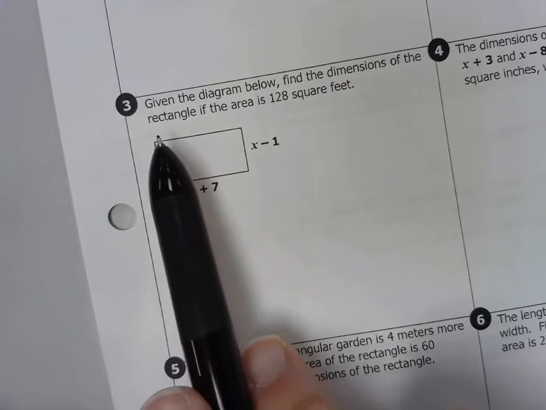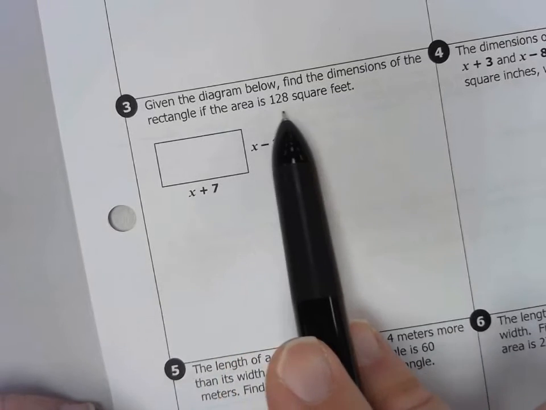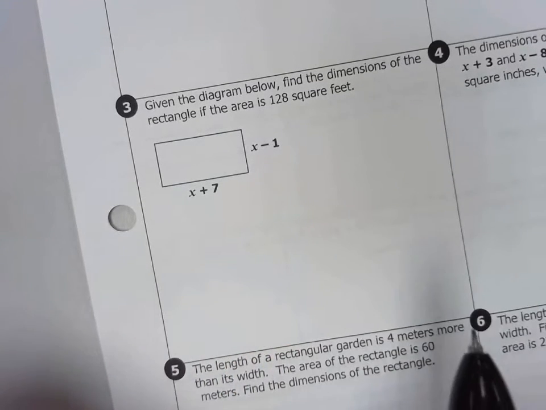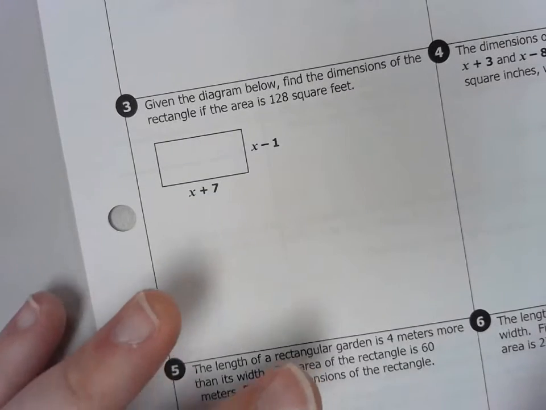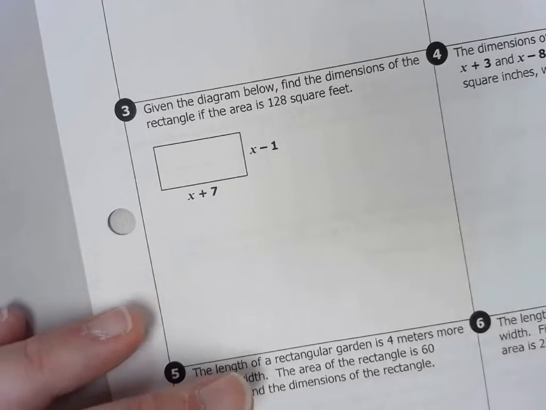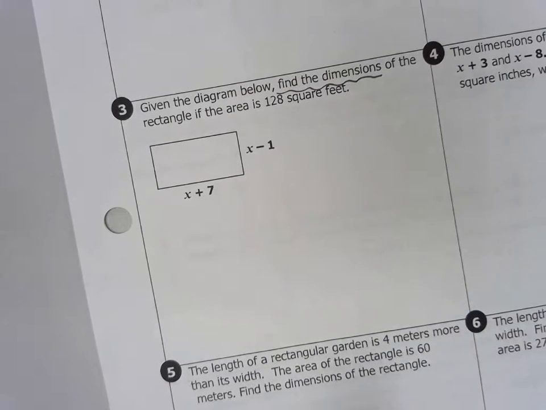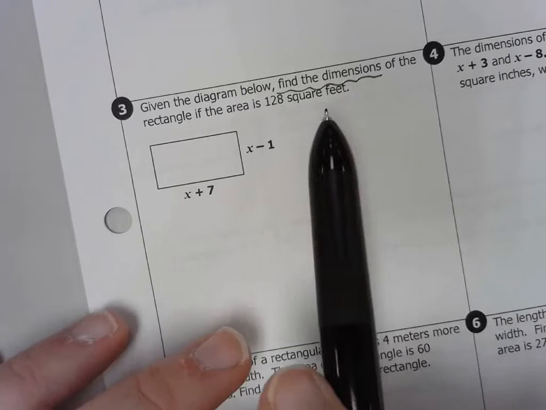So if I look at 3, given the diagram below, find the dimensions of the rectangle if the area is 128 square feet. First of all, with story problems, you want to read and see what they are looking for. As I read number 3, what are they asking for? Find the dimensions. When I refer to the dimensions of a rectangle, I want the what and the what? Length and the width. So make sure you are answering the question. By the end, I am finished when I have the length equals this and the width equals this. Okay? So they don't give me much information.